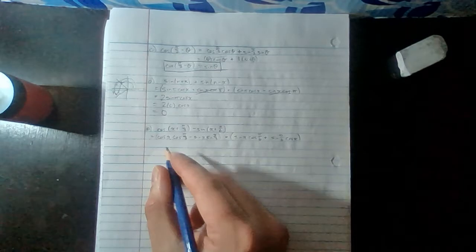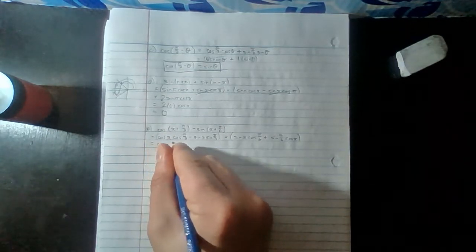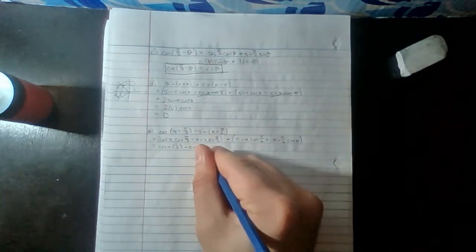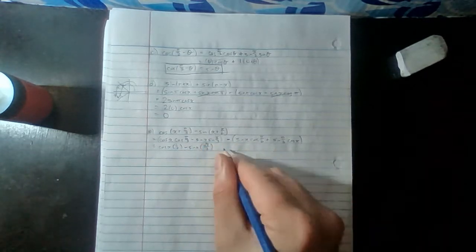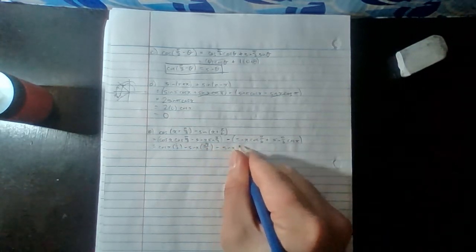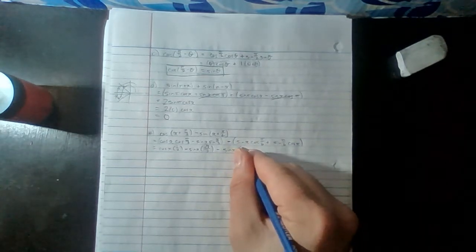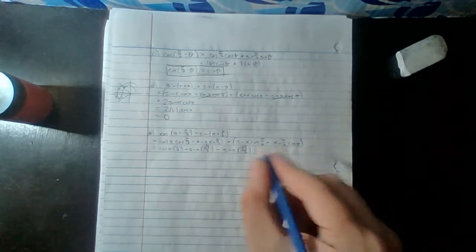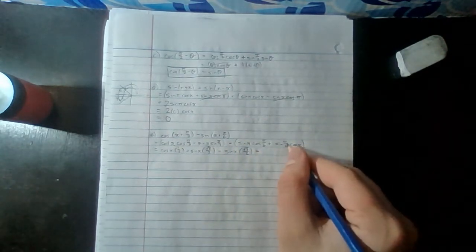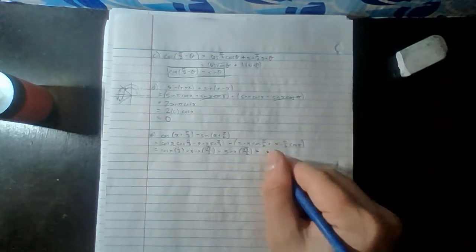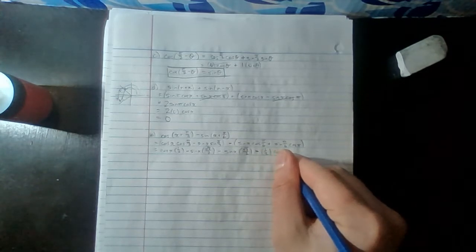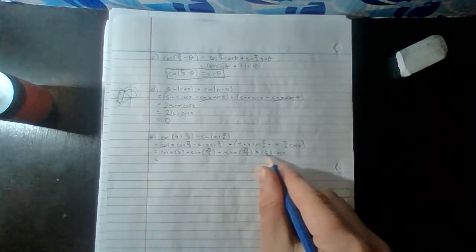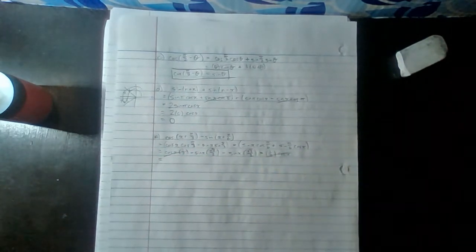Cos of pi over 3 was 1/2. Sine of pi over 3 was root 3 over 2. Minus sine x cos pi over 6, which is root 3 over 2. And again, we're subtracting. Cos pi over 6 is 1/2 times cos x. So 1/2 cos x minus 1/2 cos x cancels out.